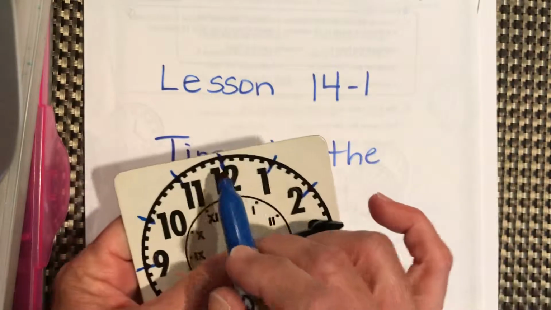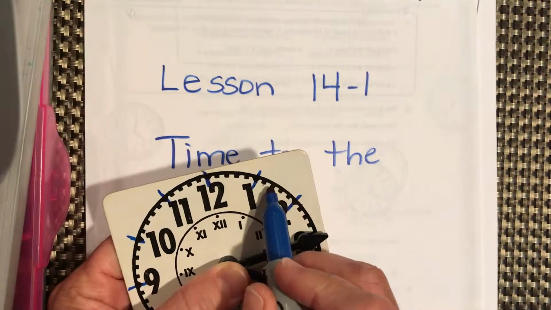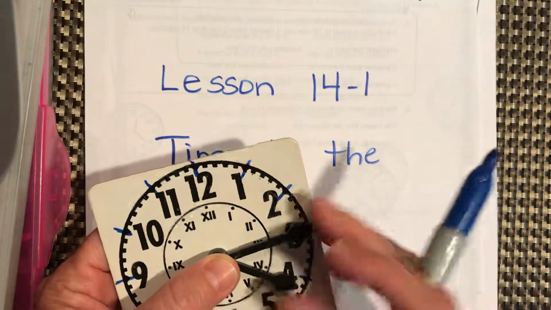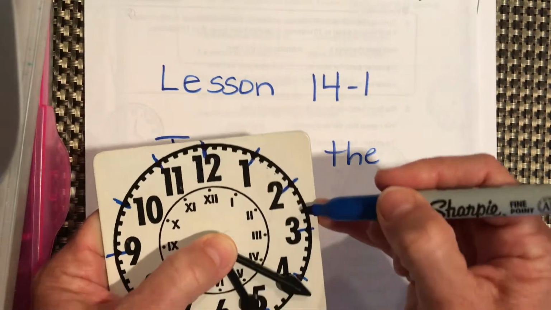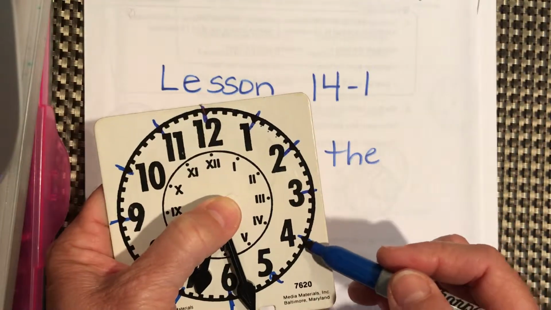Okay, so these we can count by fives, but in between, if this is 5, that's 6, 7, 8, 9, 10, 11, 12, 13, 14, 15, 16, 17, 18, 19, 20.